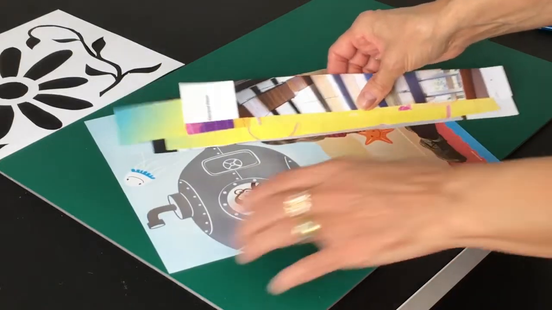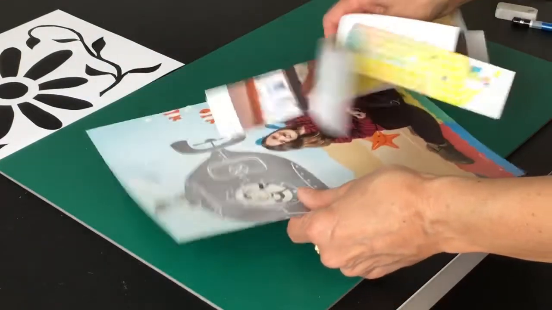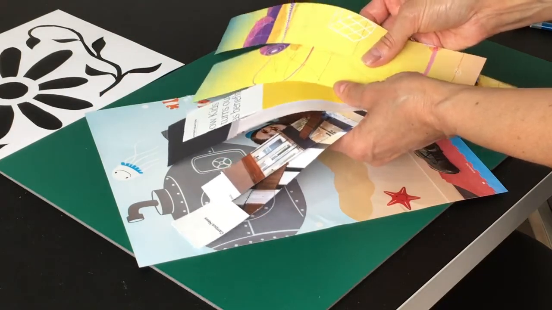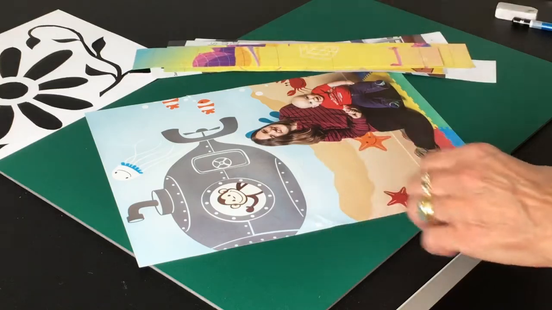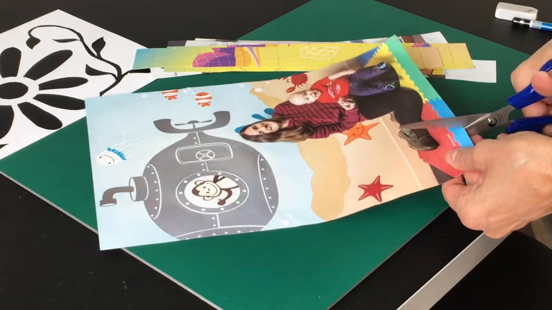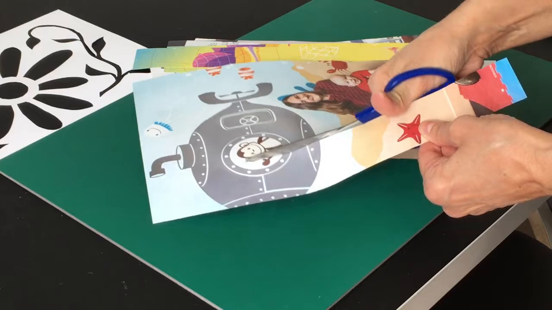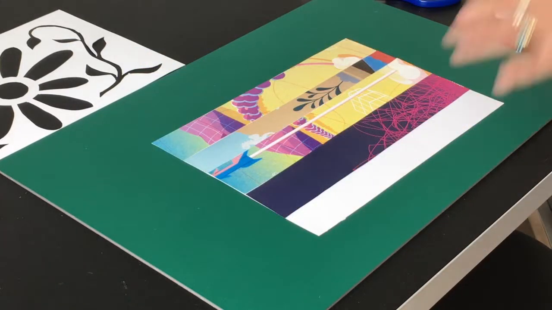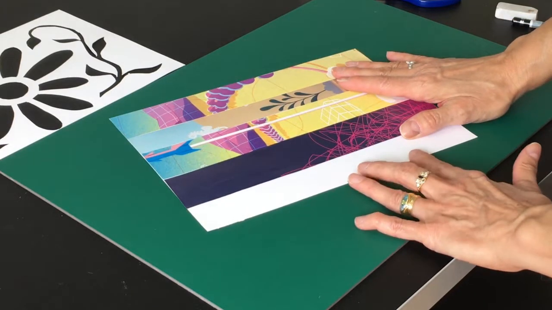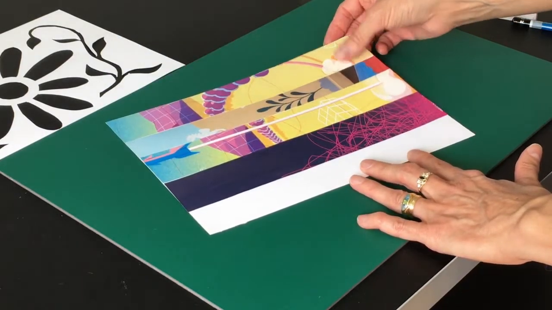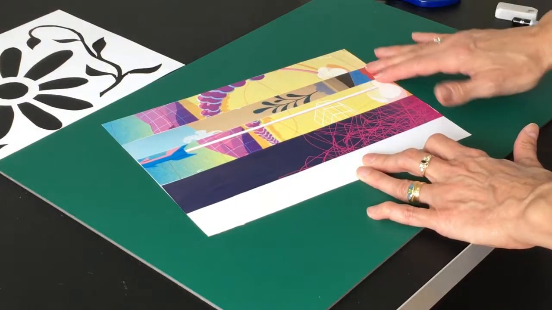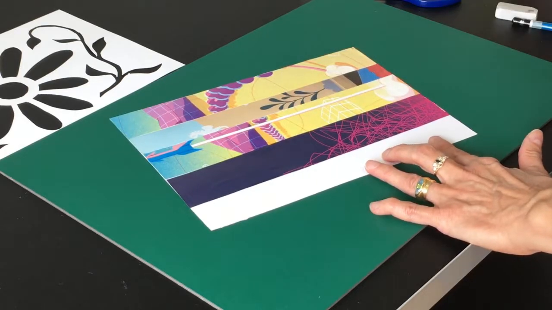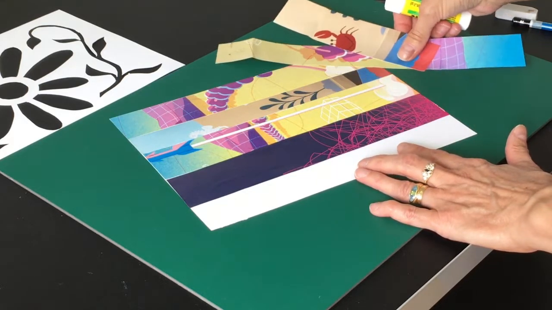So grab your magazine sheets and you're going to cut them into strips like this. They're about 3 to 4 centimeters wide. Okay, now it's time to glue your strips to your backing. I've started here already, alternating some of the strips to make interesting colors. So I have a couple more that I need to add.